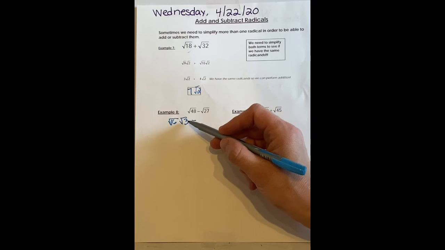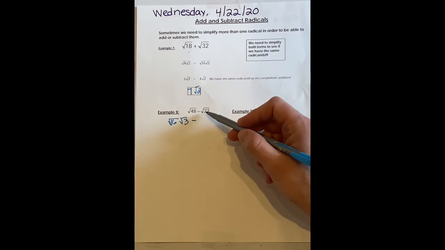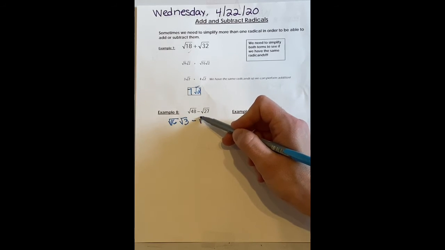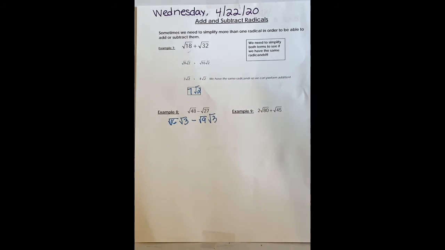So I'm going to use the fact that 3 is my non-perfect square and see what happens when I divide 27 by 3. When I divide 27 by 3, I get 9, which is great because 9 is a perfect square. So my factors of 27, one of which is a perfect square, would be 9 and 3.